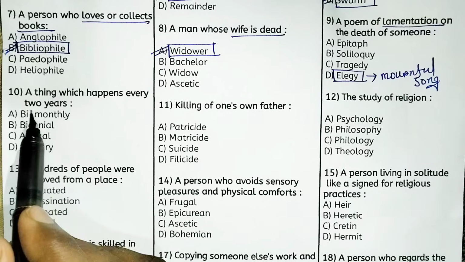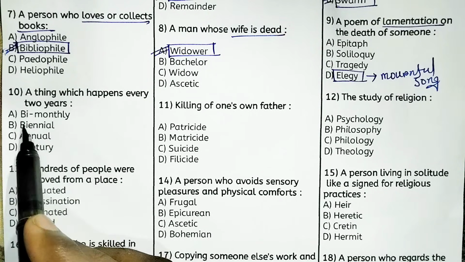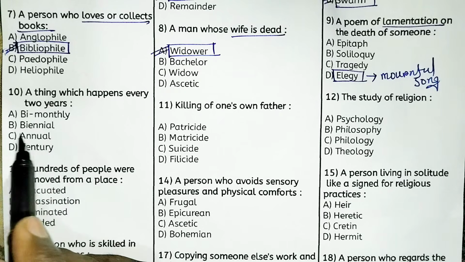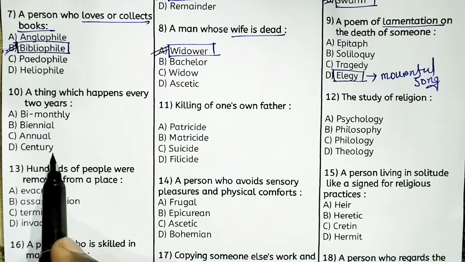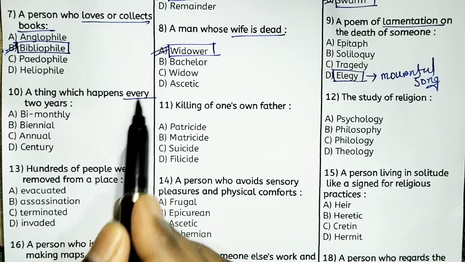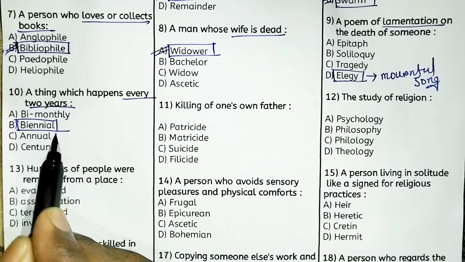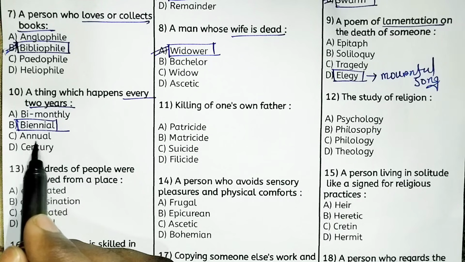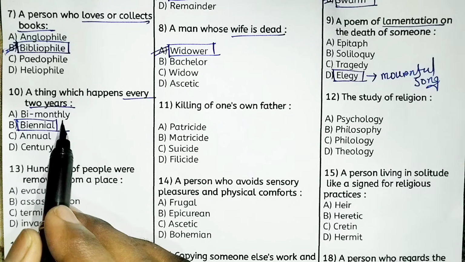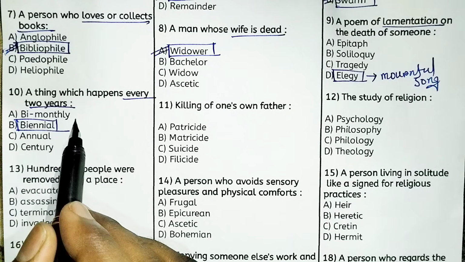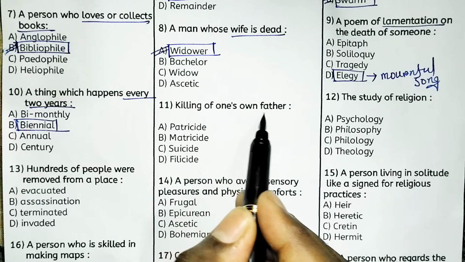Next, a thing which happens every 2 years. That is option A, bi-monthly, option B, biennial, option C, annual, or option D, century. Obviously a thing that happens every 2 years, that is biennial. Annual means once a year. Century means 100 years. Bi-monthly means twice a month. Okay, that is bi-monthly.